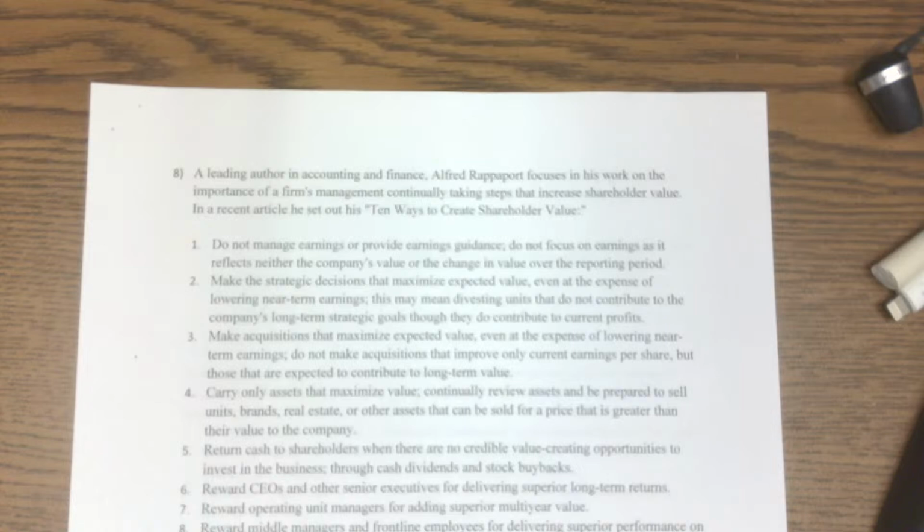So number 1 says, do not manage earnings or provide earnings guidance. Do not focus on earnings as it reflects neither the company's value nor the change in value over the reporting period. Make strategic decisions that maximize expected value, even at the expense of lower near-term earnings. This may mean divesting units that do not contribute to the company's long-term strategic goals, though they do contribute to current profits.